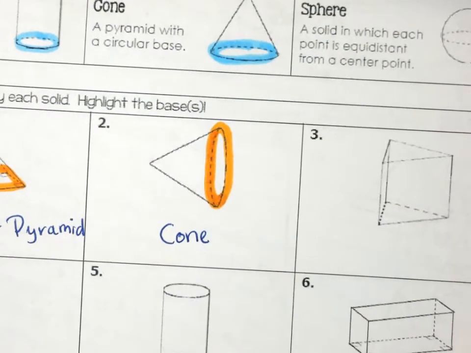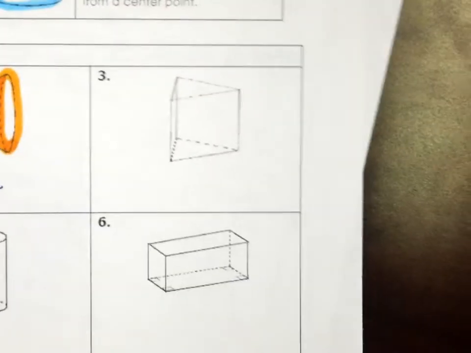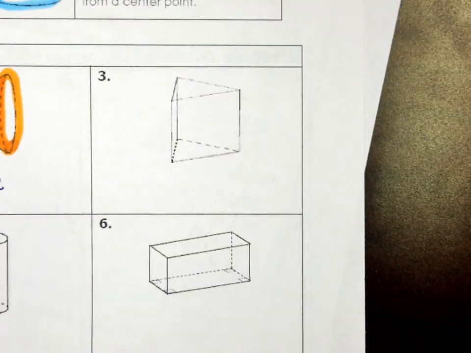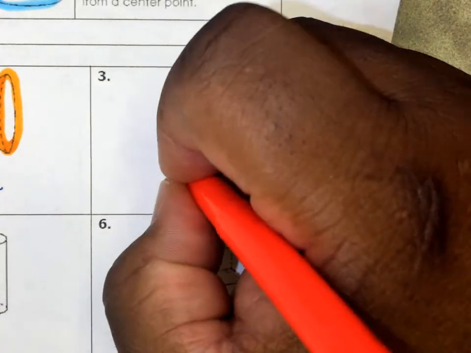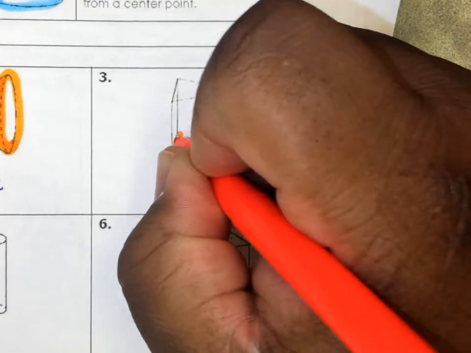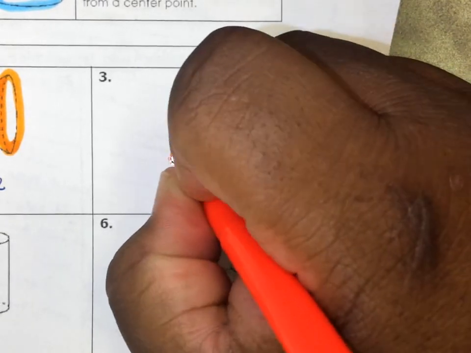Number 3. What kind? Triangular prism. 2 parallel bases that are triangles.